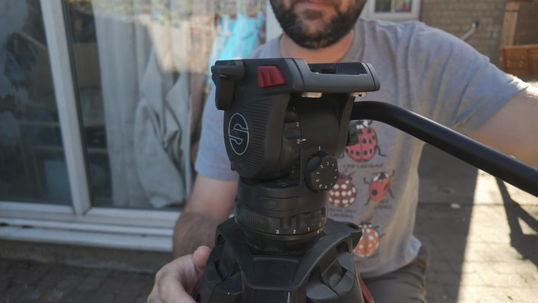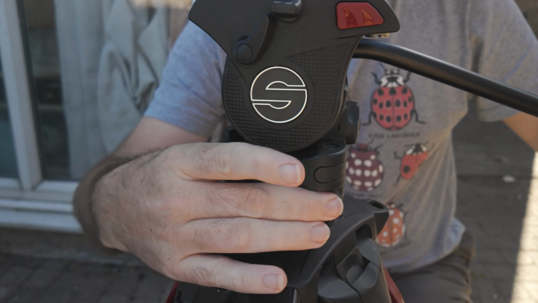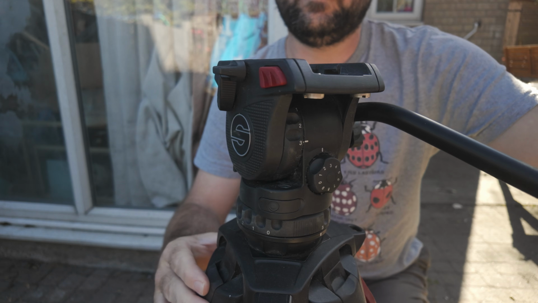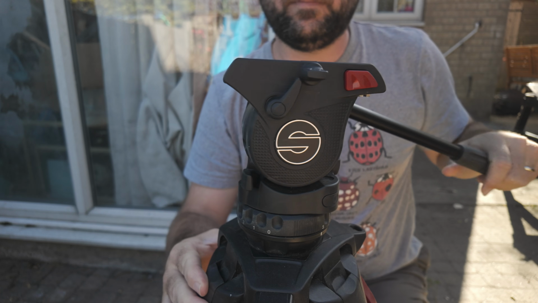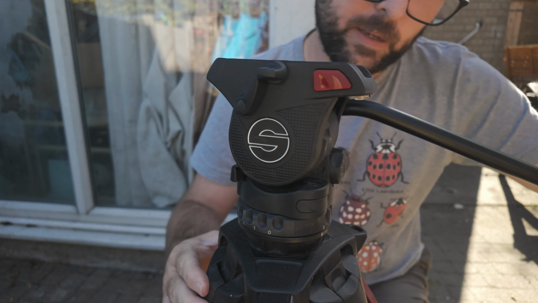What you're looking for is a head that will not only smoothly pan and tilt, but has adjustable resistance as well. So it makes it a lot easier to do pans and tilts and get smooth footage when you can adjust how much resistance it gives you.